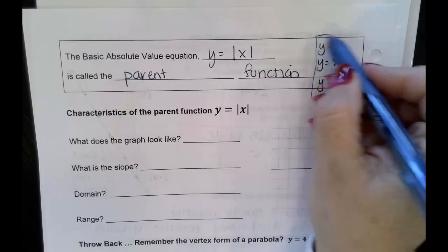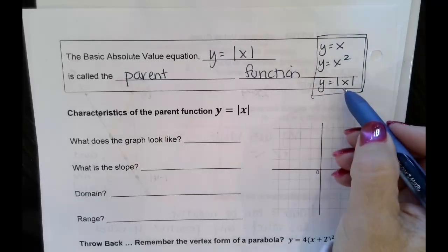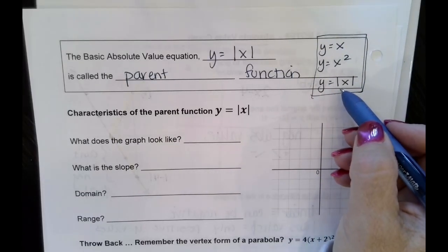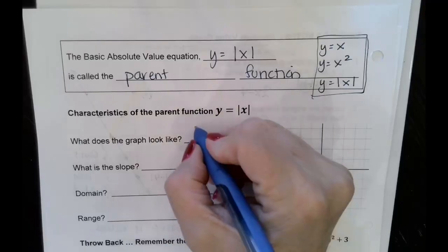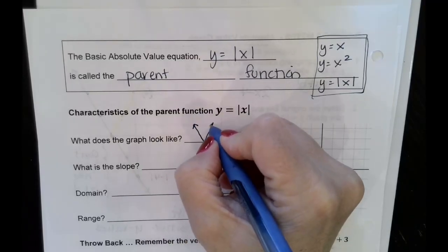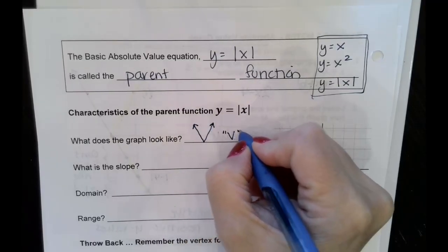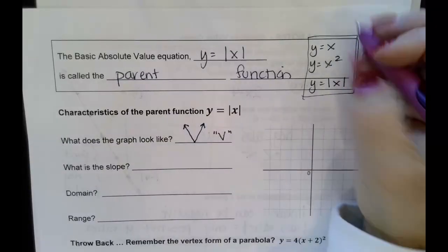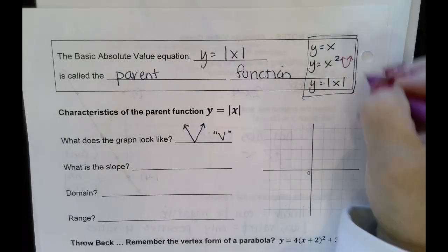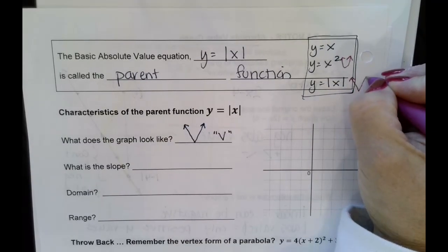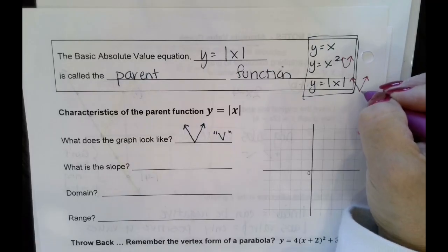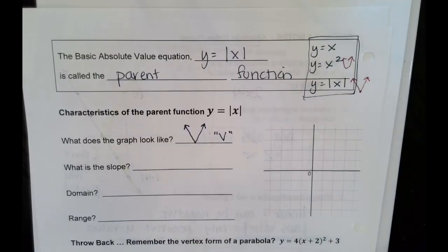These are all parent functions. That means there's no transformation. It's not shifting to the left or the right. So what does this graph look like? Well, this graph is a V, a definite V. We said that our quadratic function is a U, but this one has a very precise point on it to make it a V.